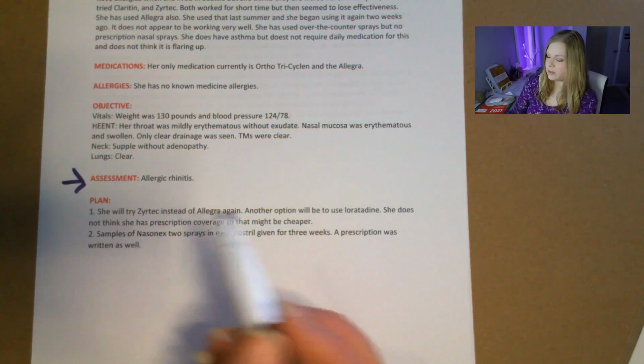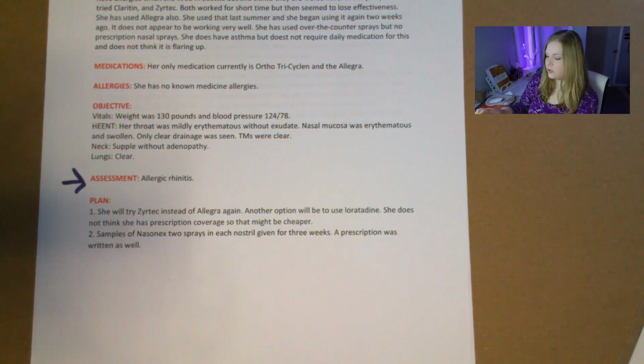But let's take a look, because maybe they refilled an asthma medication or something that she's on. Maybe they're going to throw in another chronic condition at the assessment and plan. Who knows?